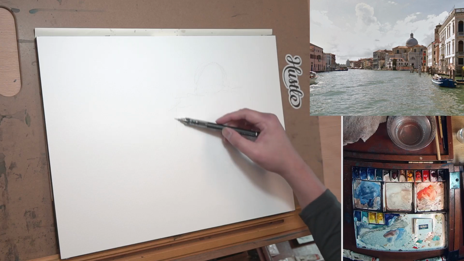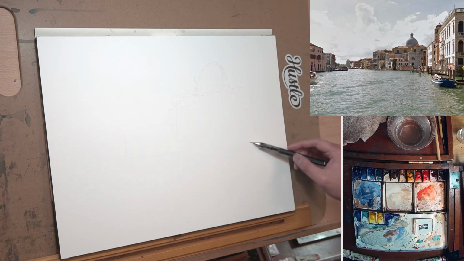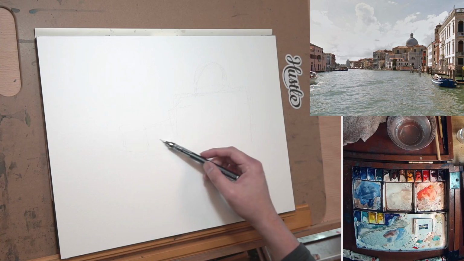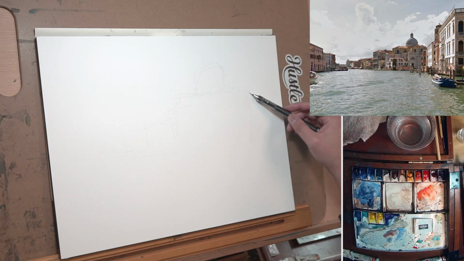This big shape right here, maybe that'll be our background, and that leads to the buildings in the foreground here. There's also a little bit of a tower here. I might include that.